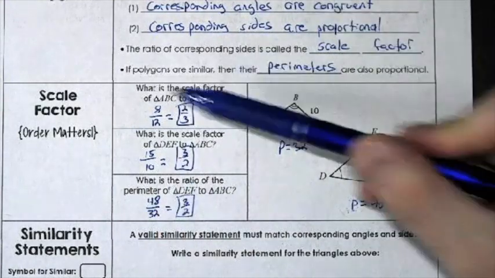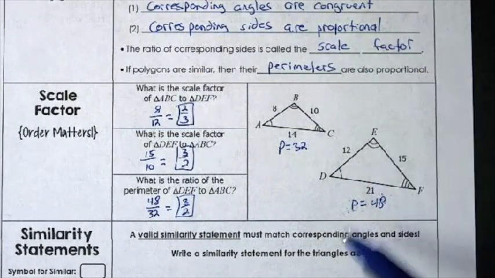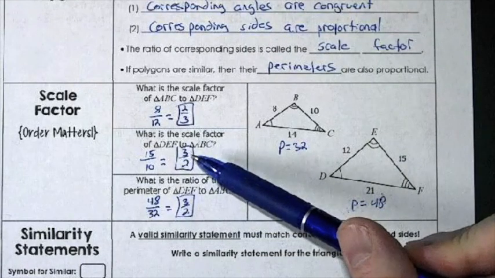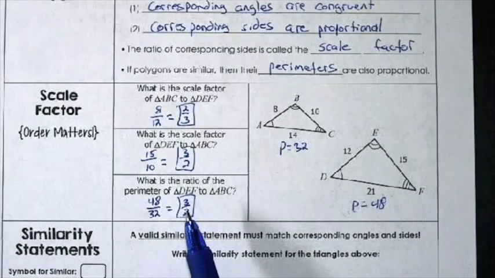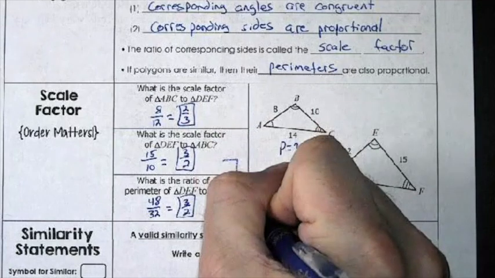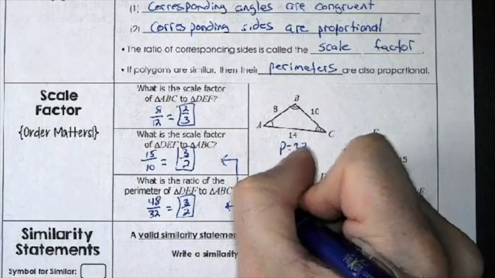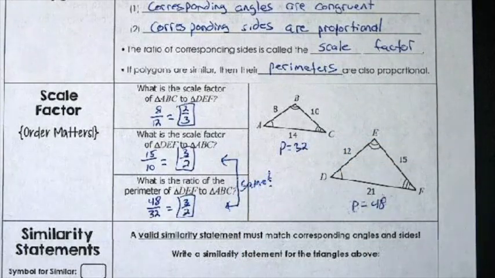Remember what I said up here, that if polygons are similar, then their perimeters are proportional, and that is the case. The sides were proportional, and the scale factor was 3 over 2, and we've got the same scale factor for the perimeters, also 3 over 2. So that is one important characteristic of similar polygons.